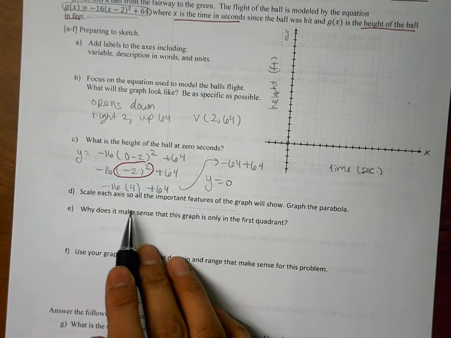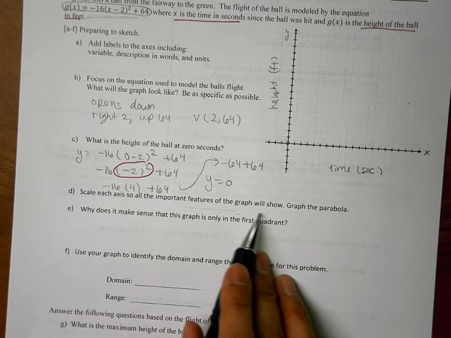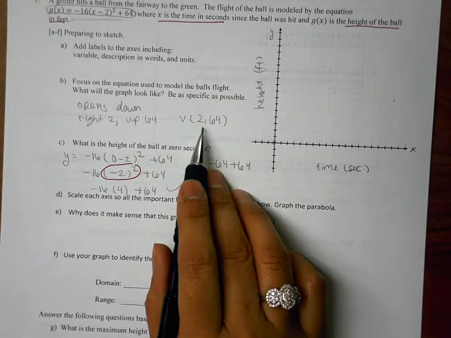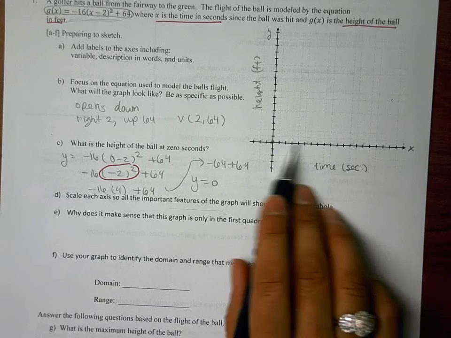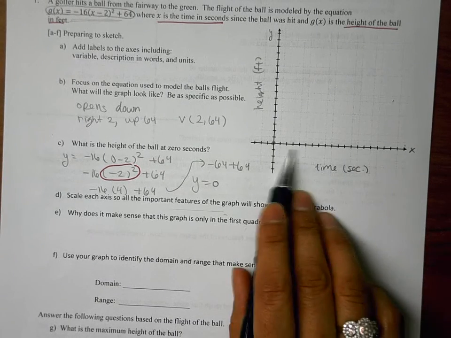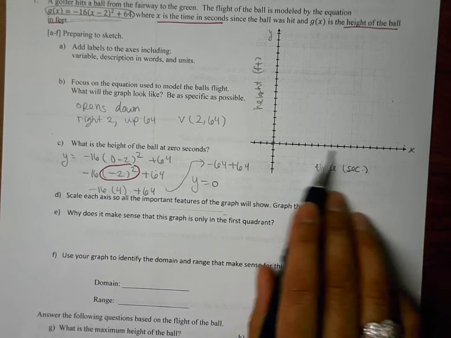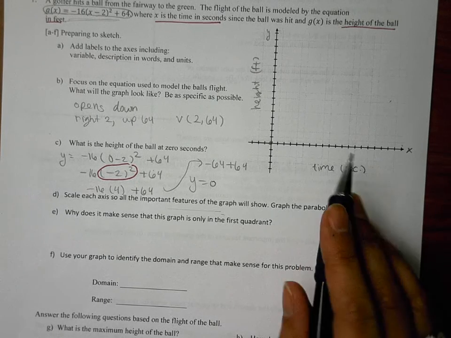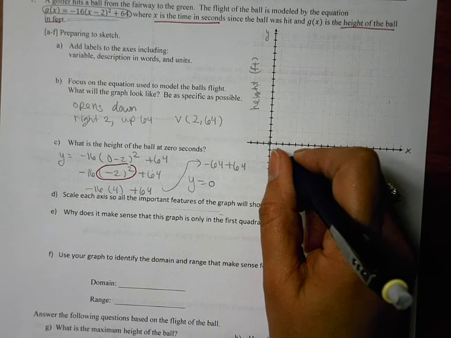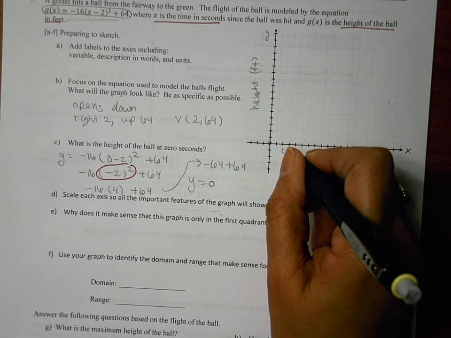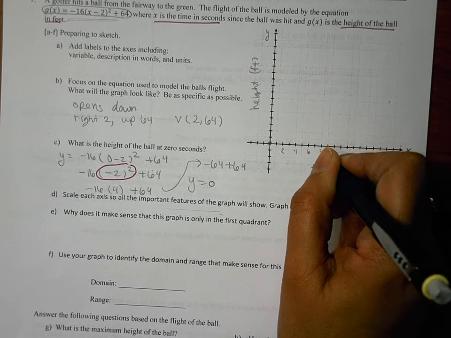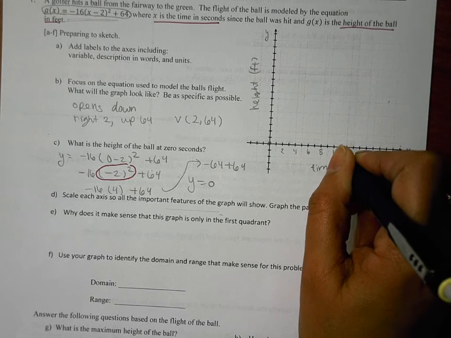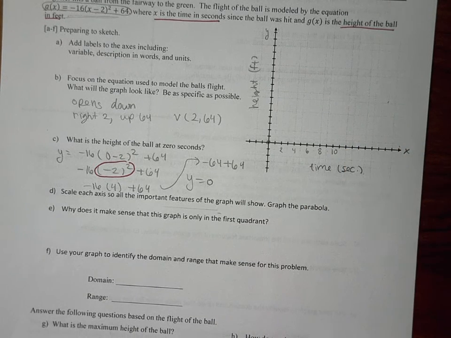Okay, scale each axis, so all the important features of the graph will show. Graph the parabola. Okay, my vertex is going to be right 2 up 64. So it makes sense here to count by 1s. I don't have to count by 5s or even count by 2s because 2 is going to fit on there. So I'm going to label 1, 2, 3, 4, 5, 6, 7, 8, 9. I am counting by 1s, but I'm just labeling every other to space it out just a bit.